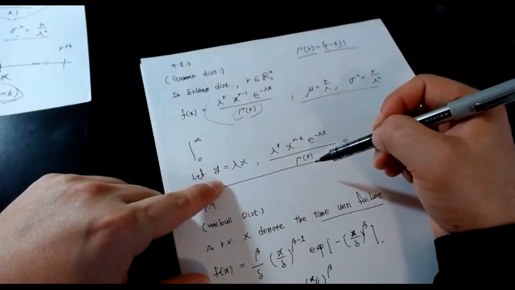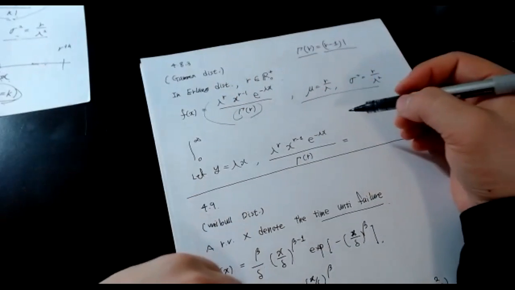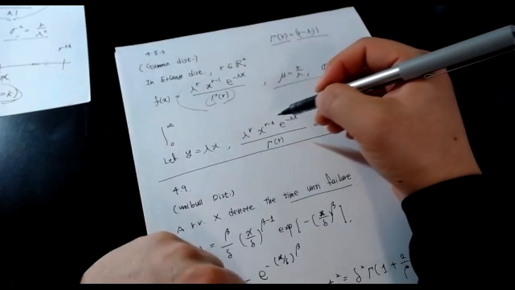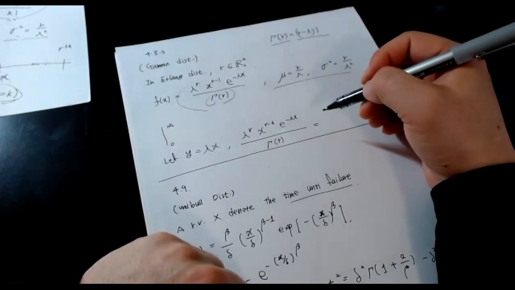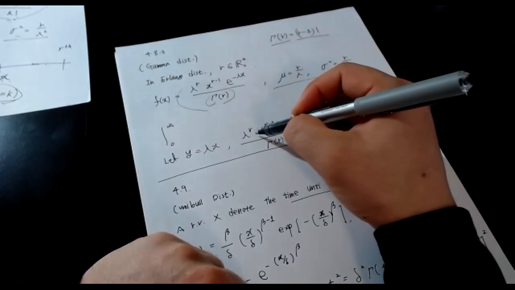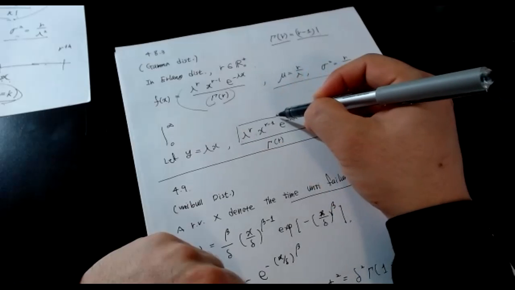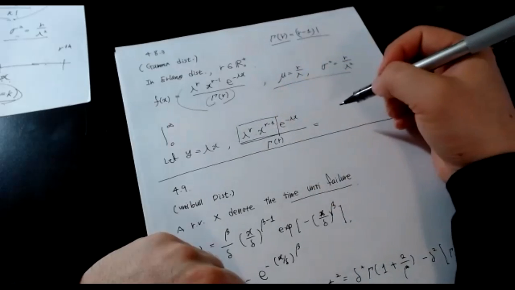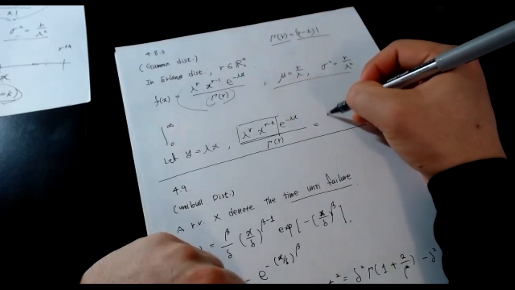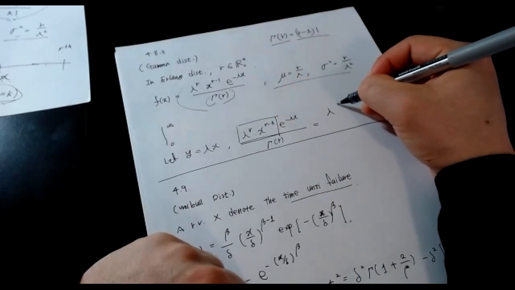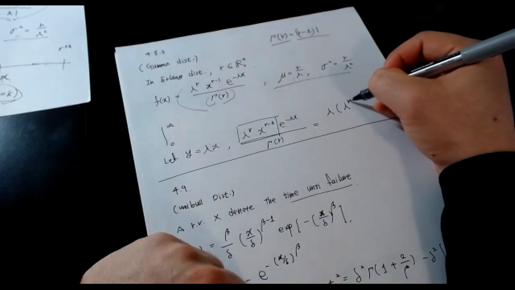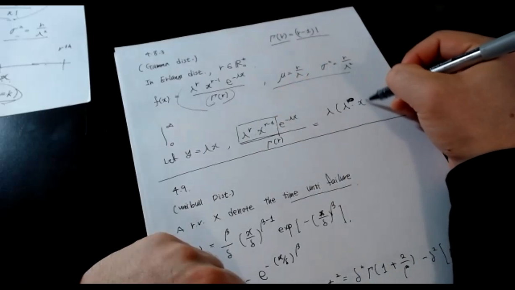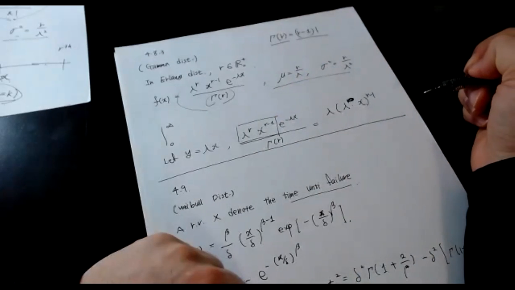All right, so now the lambda to the r's power times x to the r minus 1. We have to express this in terms of y. Then I take one lambda out of lambda to the r's power, and we get lambda times (lambda x) to the r minus 1, right?